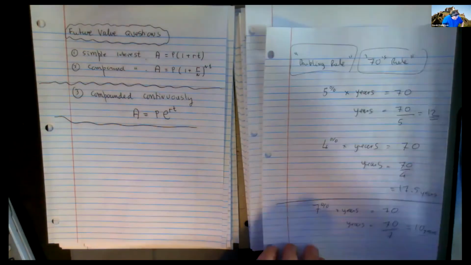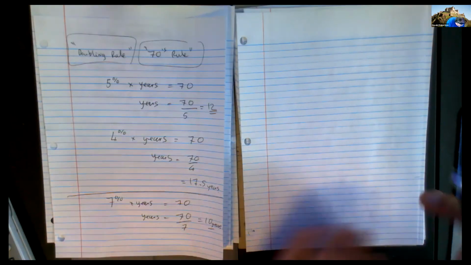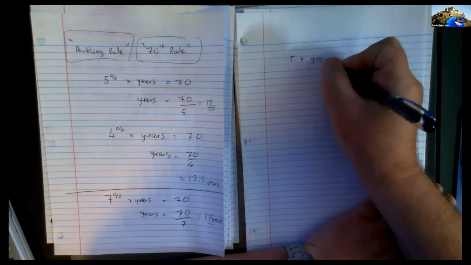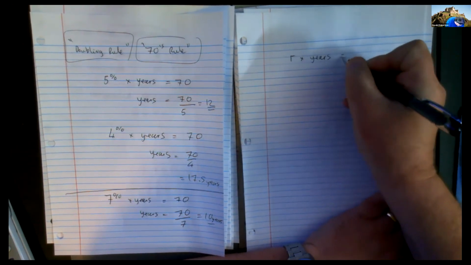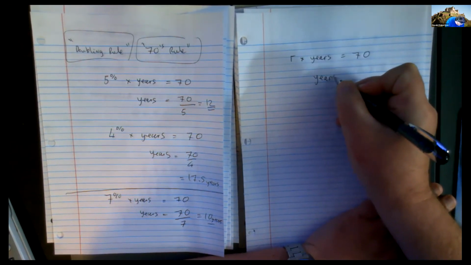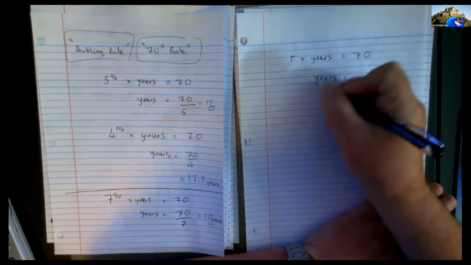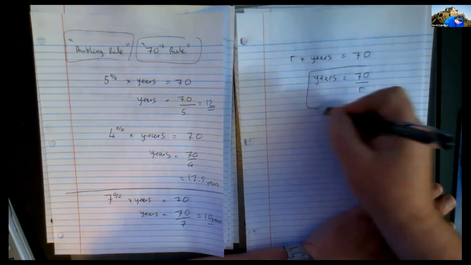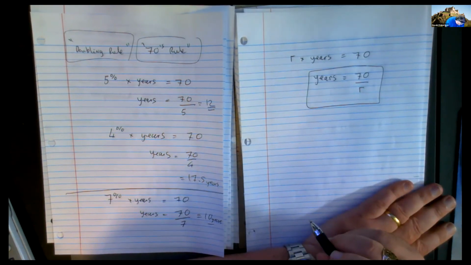The doubling rule, I'm trying to just be consistent with my names. Here we go. In the doubling rule, what you do is you multiply the interest rate by the number of years, and it always comes to 70. So if you rearrange the formula, the number of years it takes something to double in value is 70 divided by the interest rate. So there's the version of the 70s rule written like that.